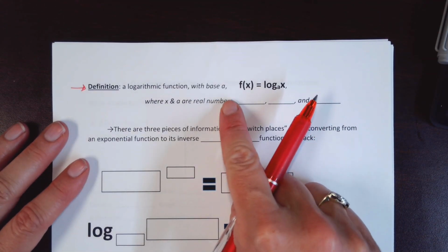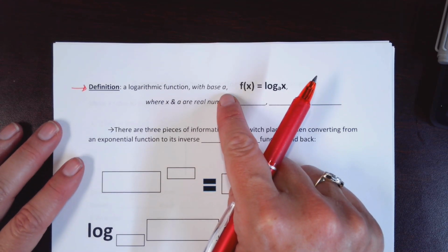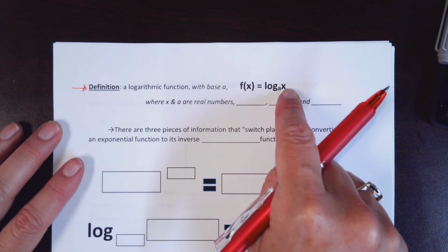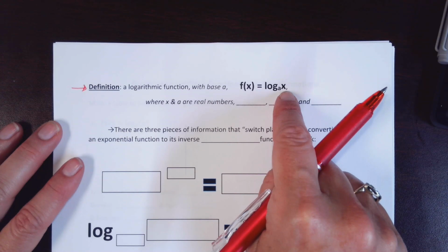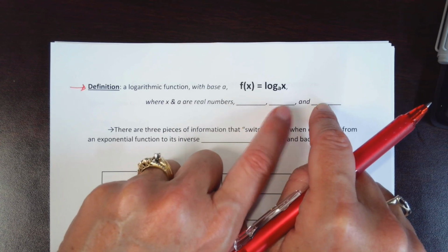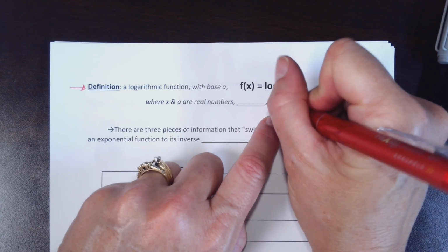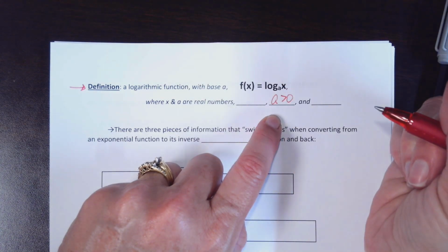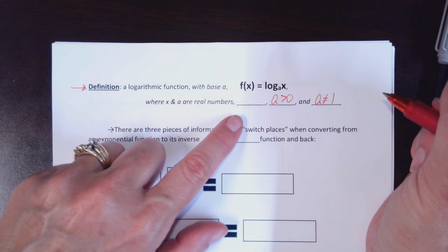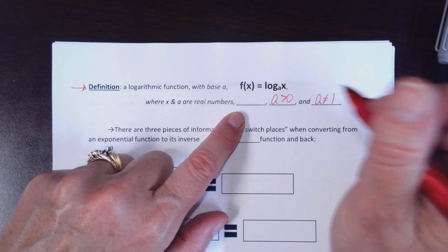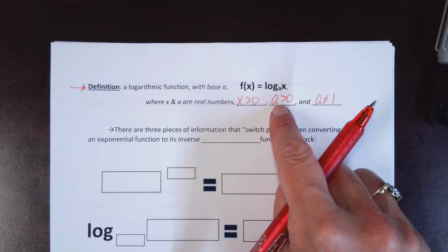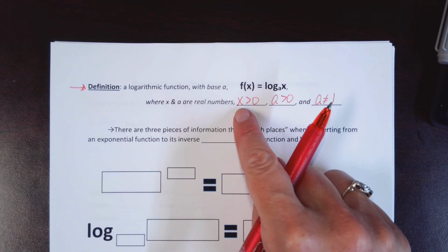A logarithm function, base a. Now remember, our exponential function was also base a. This corresponds. So f of x equals log base a of x, where x and a are both real numbers. Now we have those two restrictions, right? I have a third restriction. The two restrictions that I already know from exponential functions: the base is going to be positive, greater than 0, and it's not equal to 1, because that gave me my constant function. The other thing I also know from my log function is that x is going to be a positive value, because if I raise a positive value to an exponent, the result is always going to be positive as well.